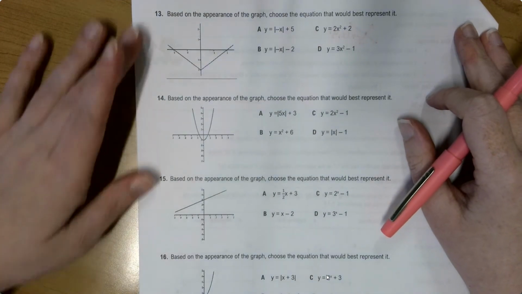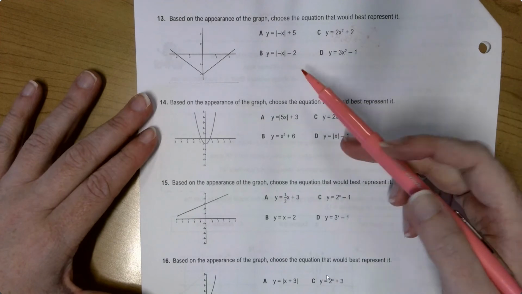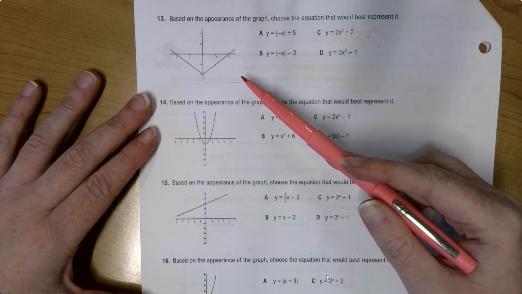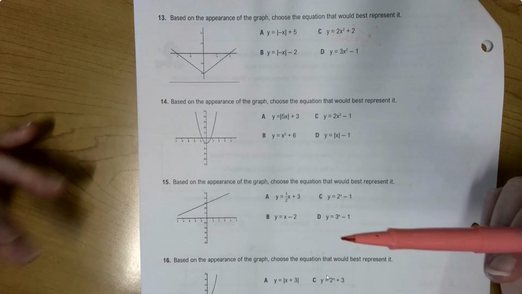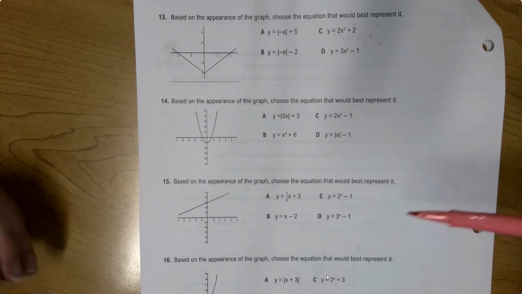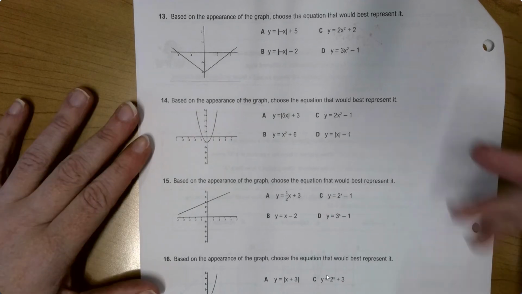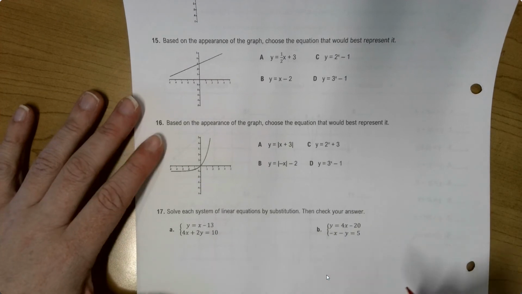So 13 through 16 is just multiple choice, choosing which equation best represents that function. So knowing what kind of graph it is and where it has been shifted to will help you there. And then 17 is solving each system by substitution.